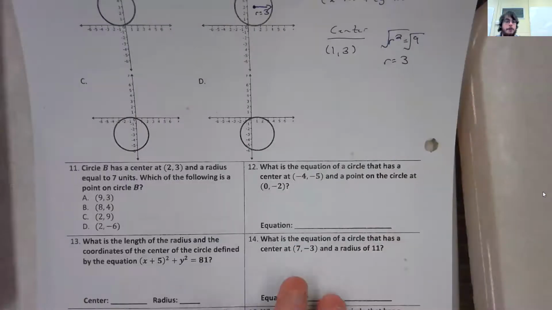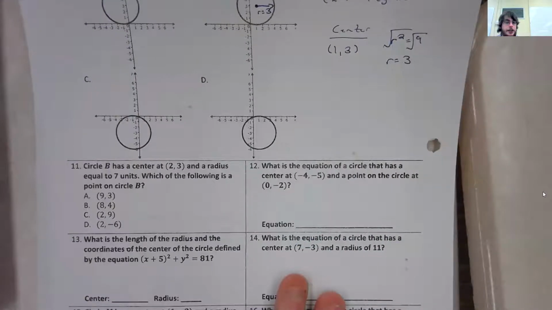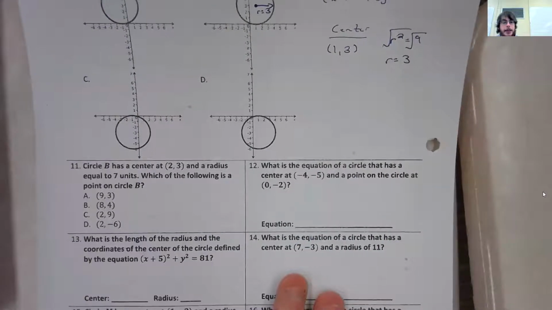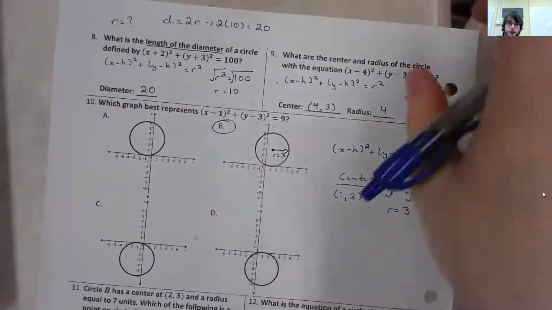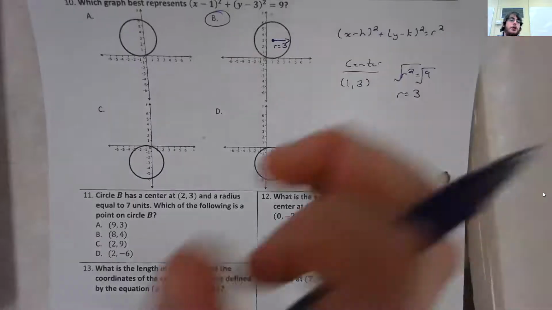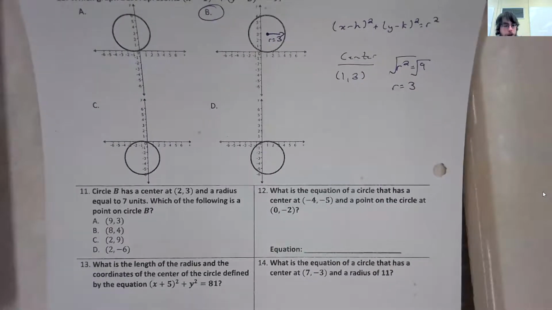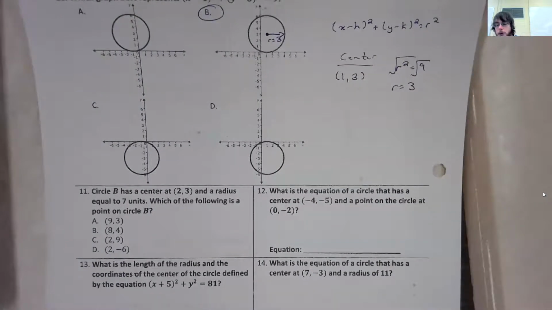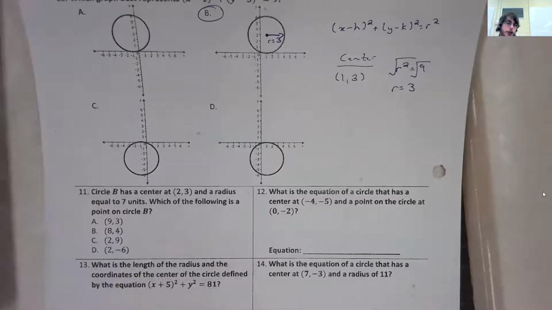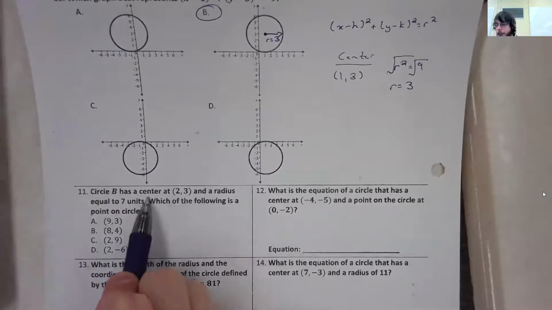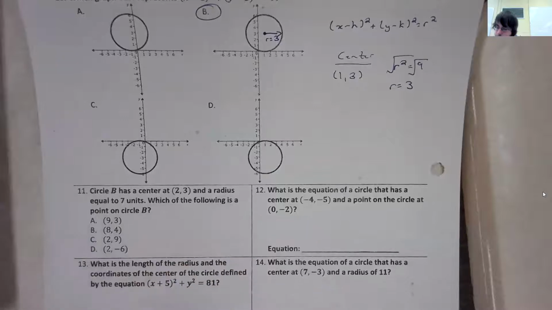All right, number 11. Circle B has a center at (2, 3) and a radius equal to 7 units. Which of the following is a point on circle B? So just like number 4, you are looking for the one that would lie on the circle. In number 4, we already had an equation given to us, but in number 11, we want to find that equation first. So we have our center already and our radius.